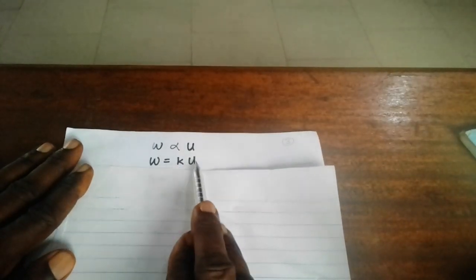So that means to write this mathematically, you have what? W is directly proportional to U. So W is directly proportional to U is written mathematically like this. Now from here, you need to introduce your equality sign and your constant. So W should be equal to KU.